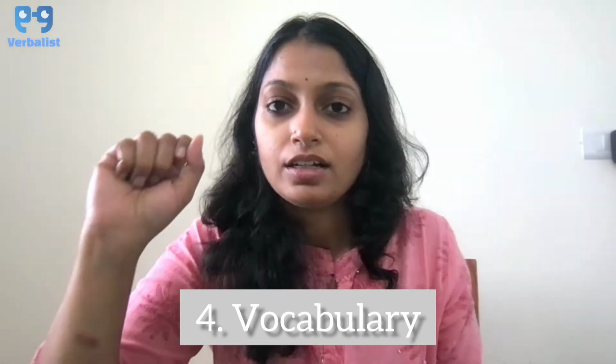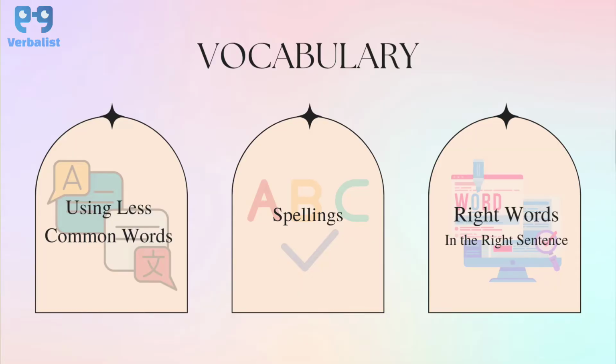Let's get started. The first one here is vocabulary. Now, by vocabulary, again, I mean a lot of things. So one is obviously using less common words, making sure that you display the knowledge of less common sophisticated vocabulary, collocations, phrasal verbs. You're not required to use idioms, by the way, in your essay, right? So if you have displayed this fluently and flexibly, as in when required by the idea, and you have done this with ease, it does not seem as if you have force-fitted a word in a certain sentence, that means you are a band 8.